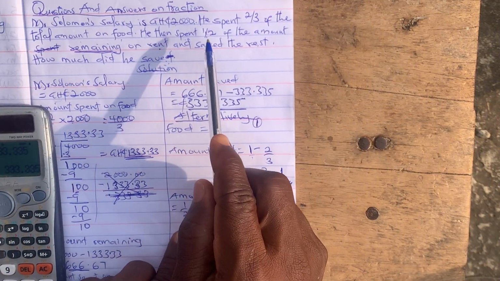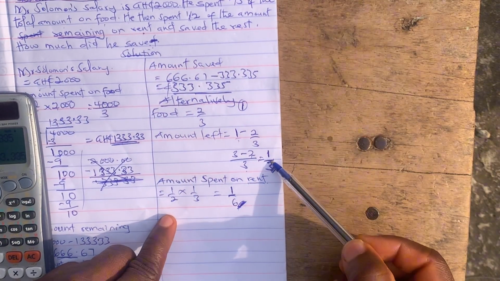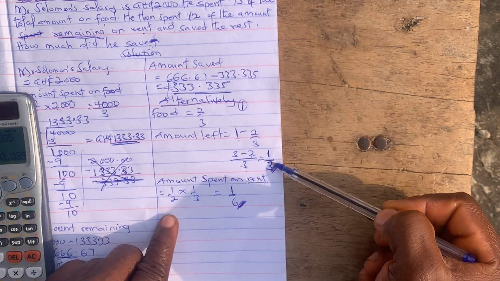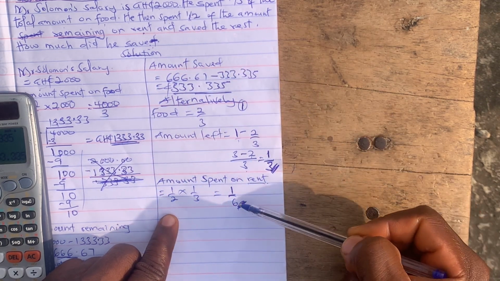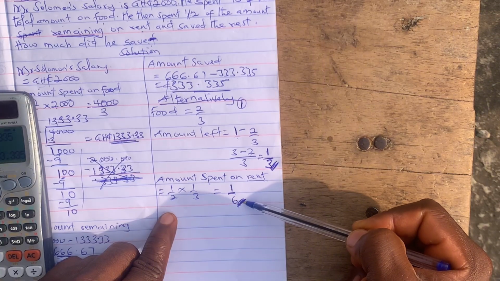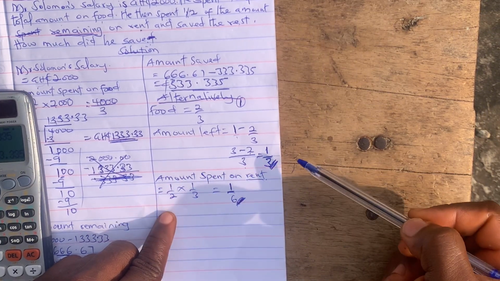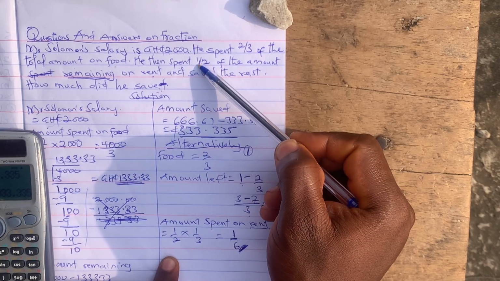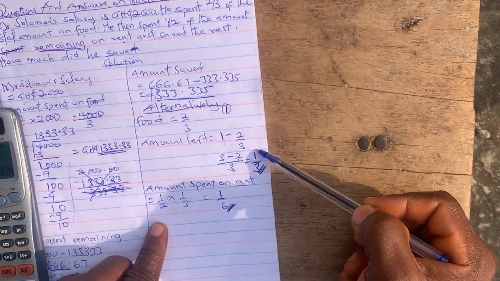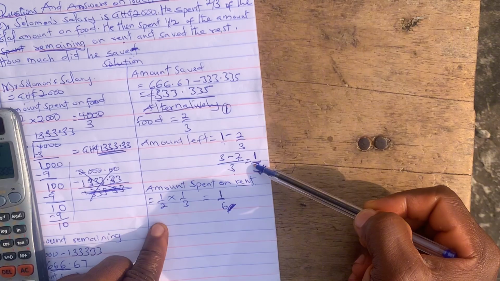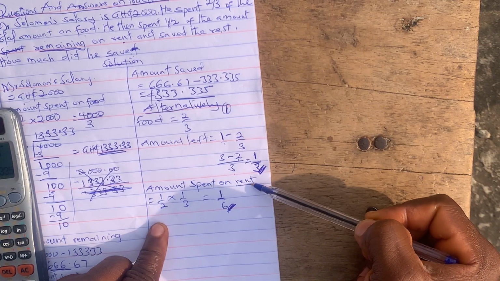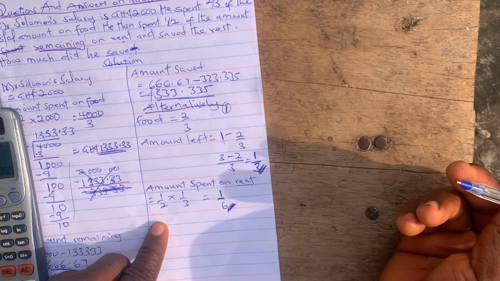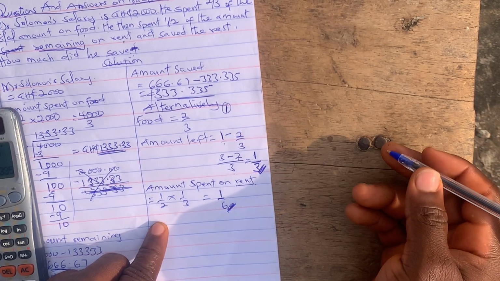Since he spent half of the amount remaining, half of it again is left. Do you get it? Half of it is left. If he spent 1 out of 2 or 1/2 of the amount remaining on rent, then half has remained.